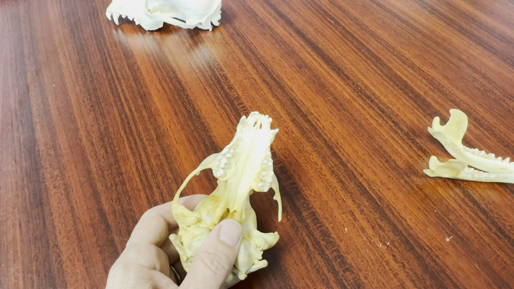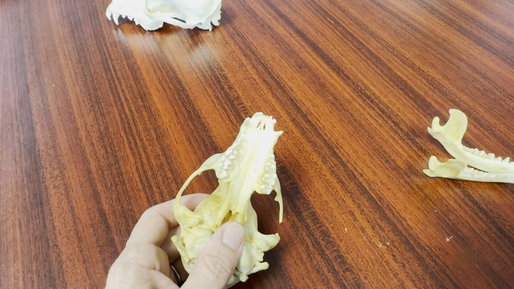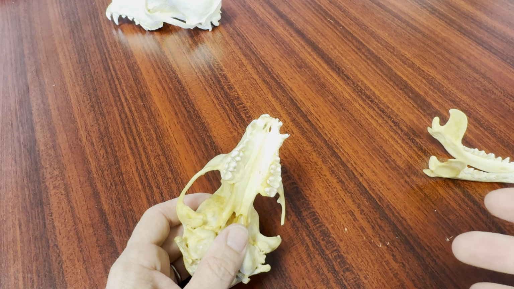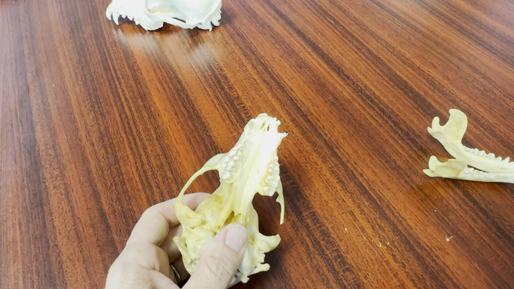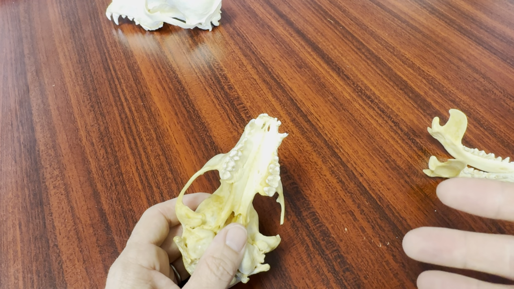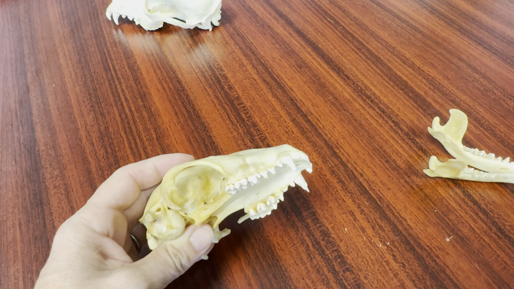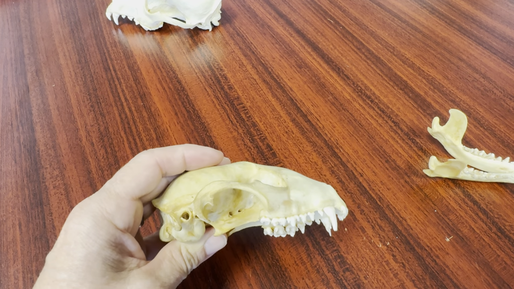They're broad, so they are an intermediate between a sharp shearing surface and a flat, worn down, crushing surface that you see in an herbivore. So it's a nice intermediate there.